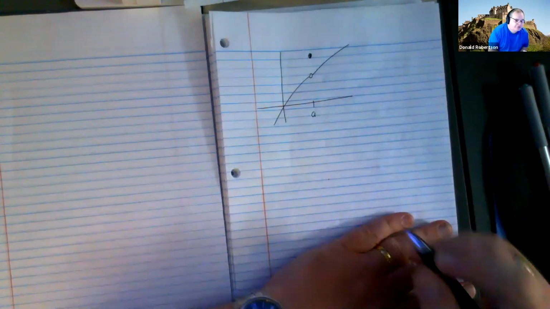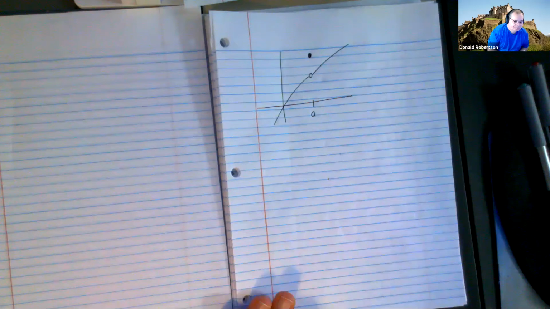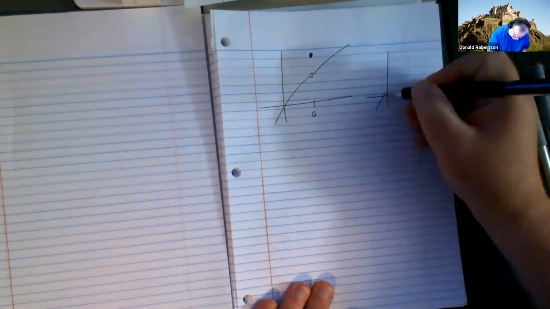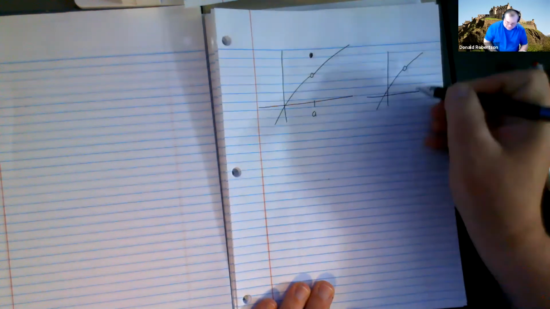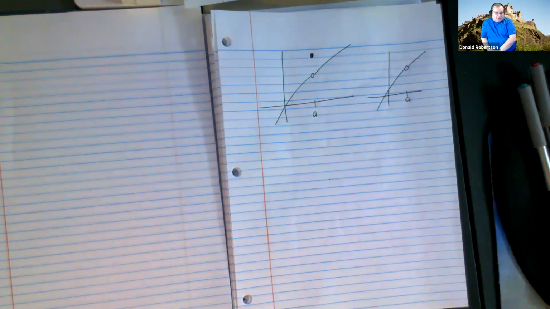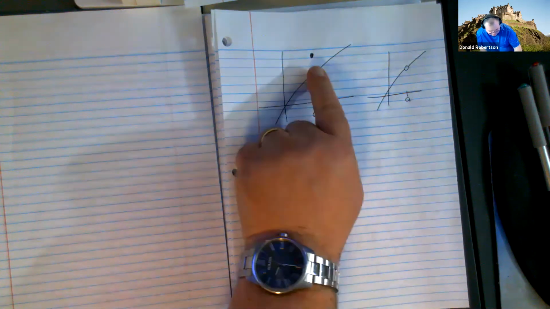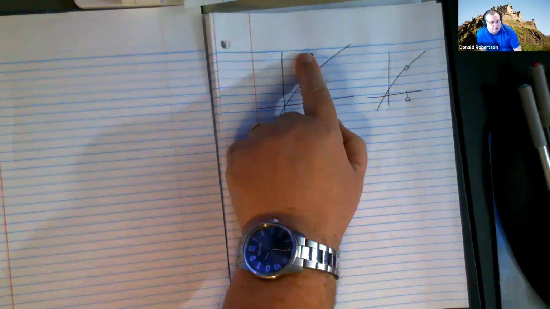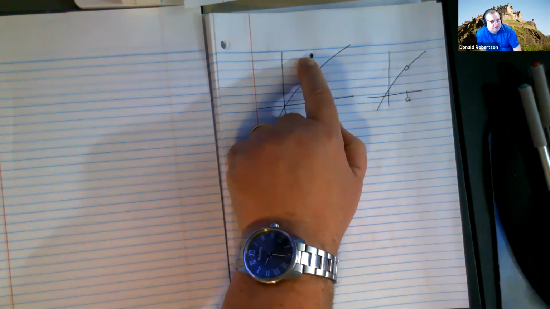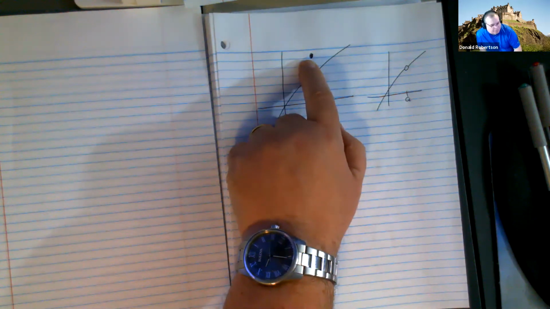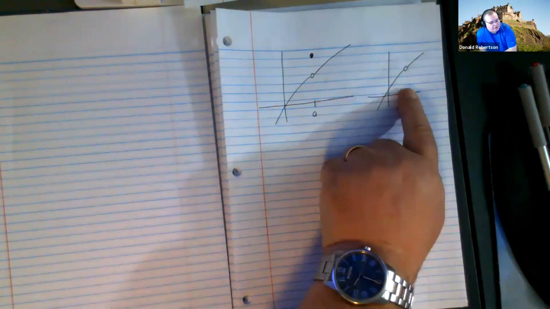That is a removable discontinuity. Agreed? That's a removable one. Isn't that also a removable discontinuity? You don't need to have that dot. It might be there, it might not, right? And in fact, isn't that dot telling you the value of the function at A? Right, that solid dot there. This is removable, so is that.